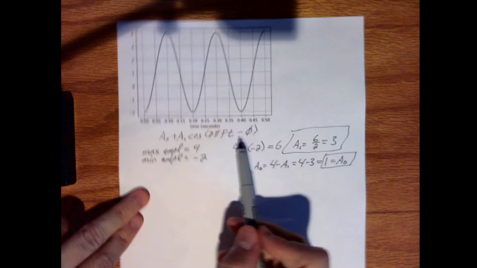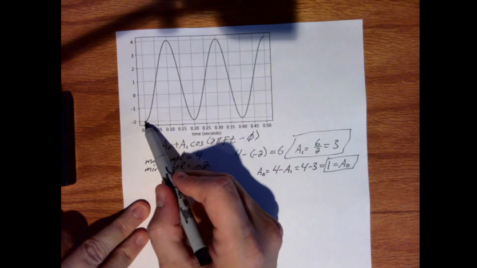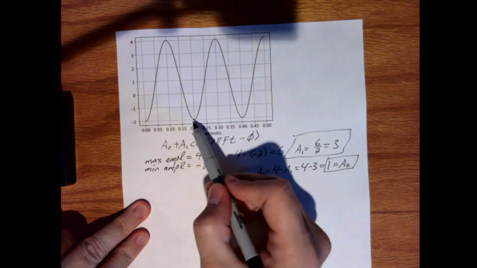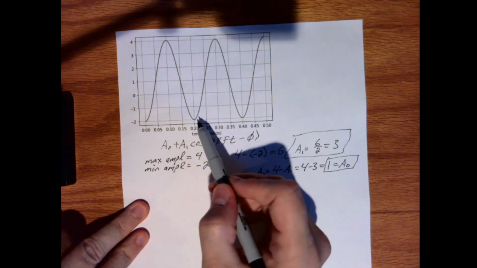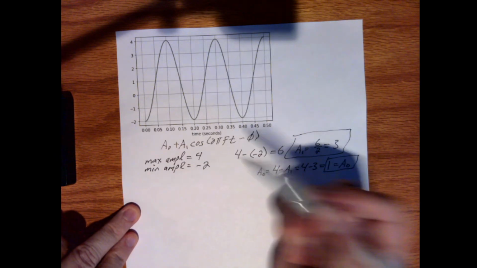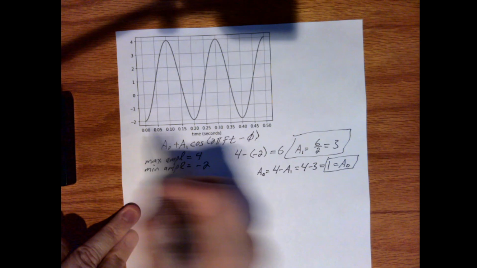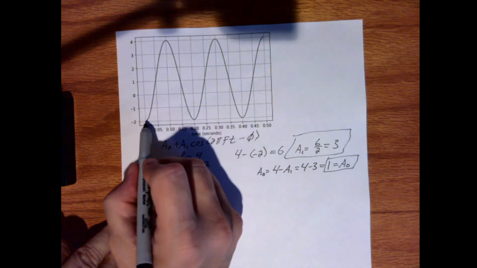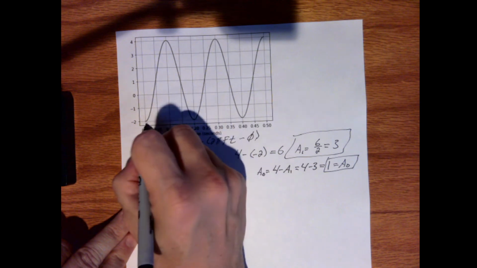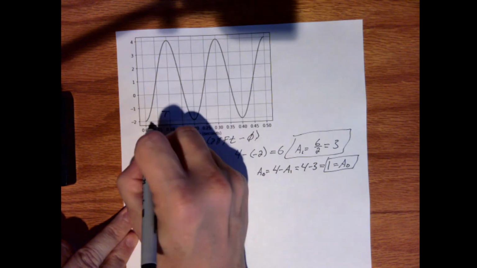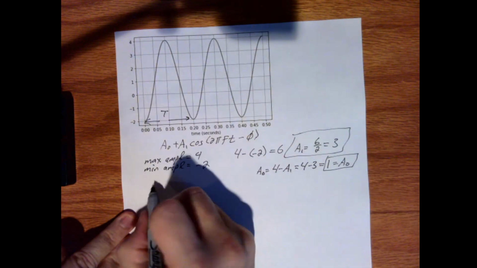What about the other terms? Well, my plot starts here, goes up, and at 0.2 is when it repeats, right? So remember that the frequency is the number of cycles per second. The period is the length of one cycle. So T is this right here.